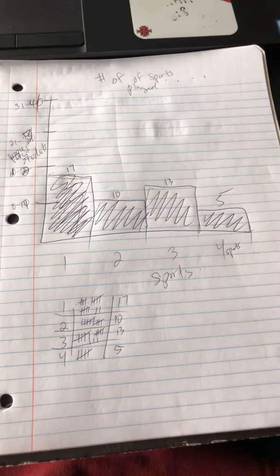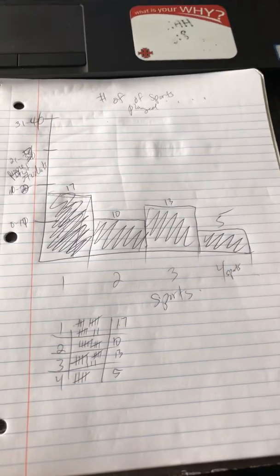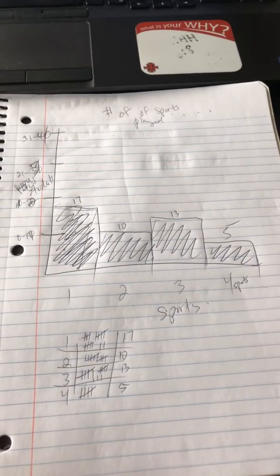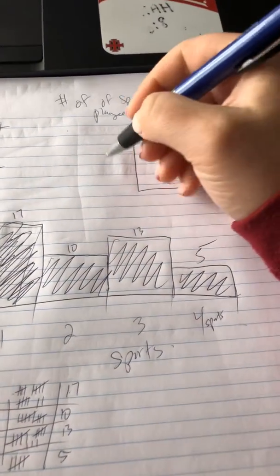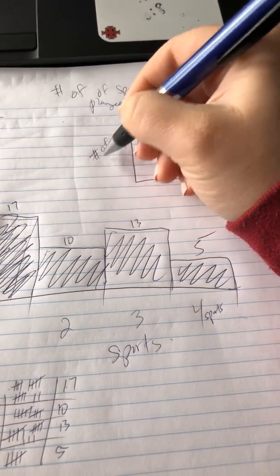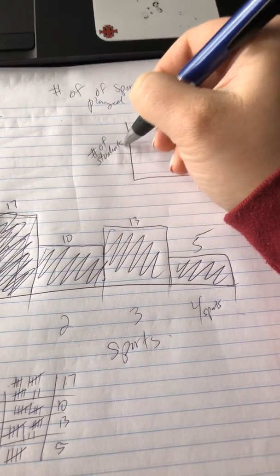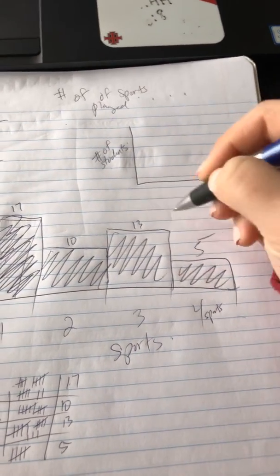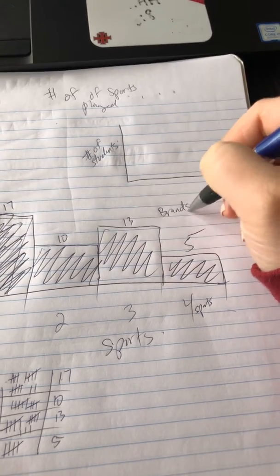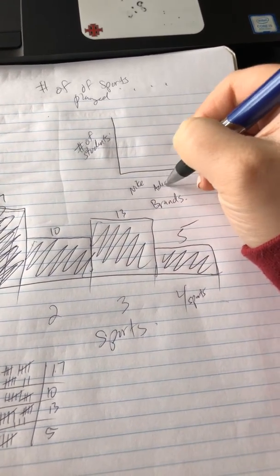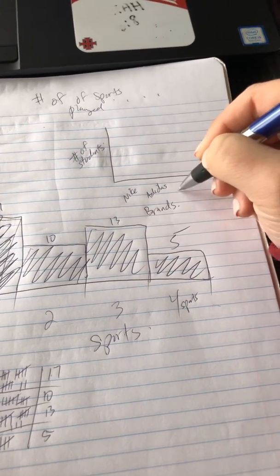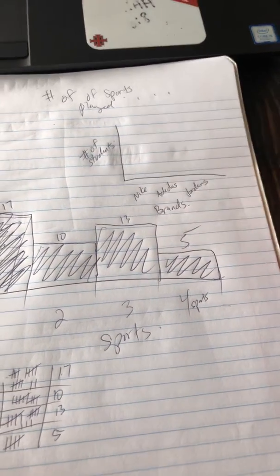So I chose that because, again, mine was numerical data. If you have categorical data, do the same thing with your bar graph. Okay, so you have your own little bar graph here. This can be your number of students. This can be, maybe it was shoe brands, right, some kind of brands of shoes. Nike, Adidas, got your Jordans, whatever.